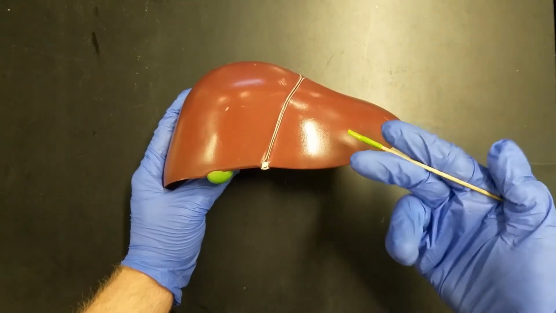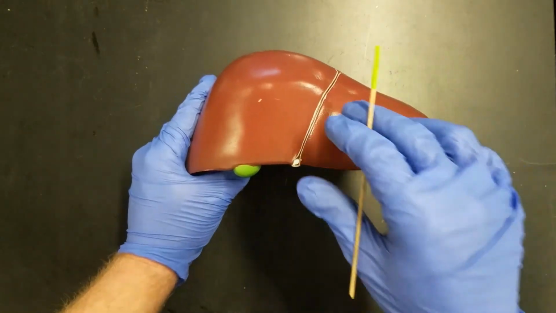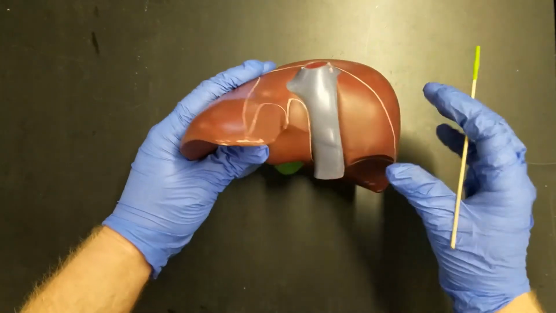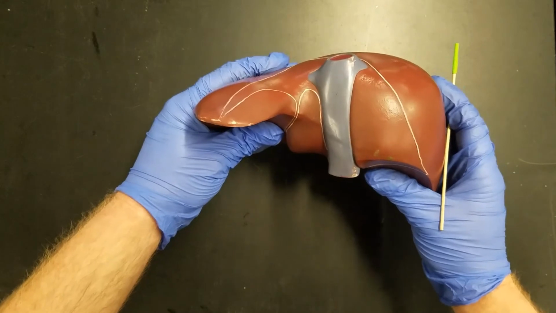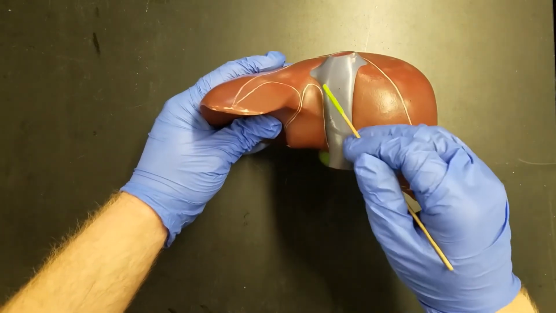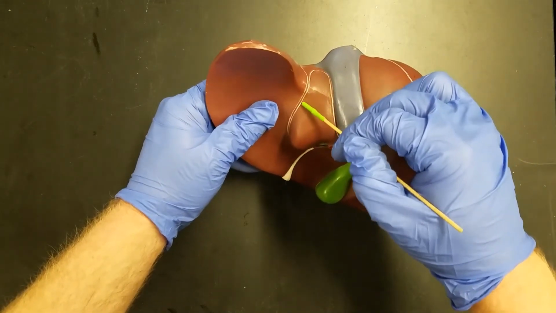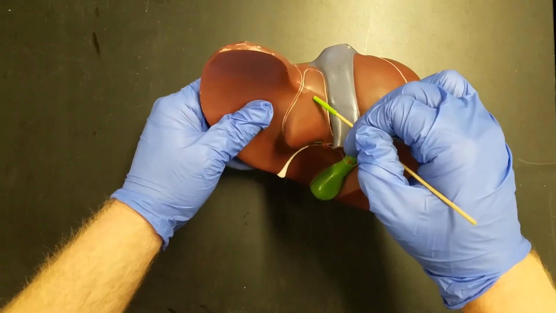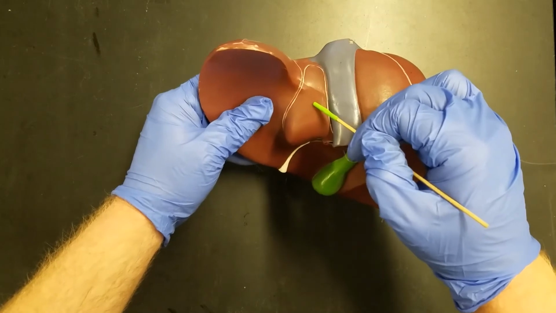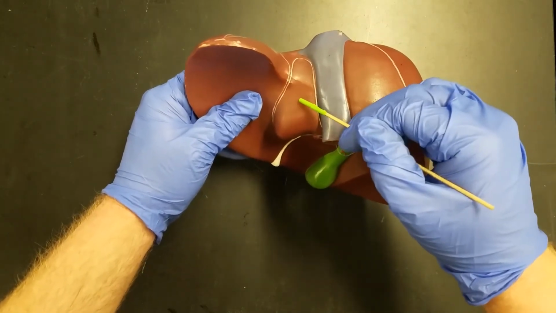Now, to see the other 2 lobes, we need to turn the model. So here we're looking at it from a front view. We're going to turn and look at the liver from the back side. When we look at the liver from the back, here is my inferior vena cava, and I can see this little lobe here. Now, when anatomists saw this, they thought it looked like a tail, and the word for tail is caudal. So this lobe became named the caudate lobe, the tail lobe.